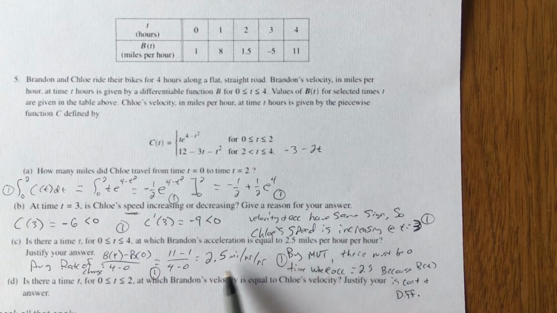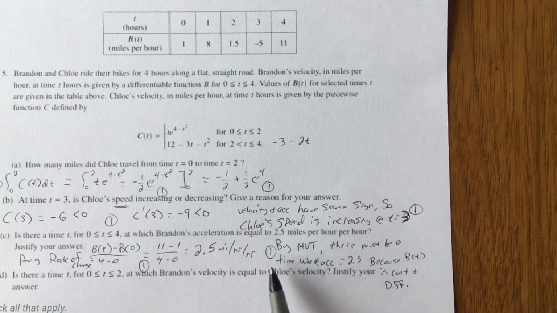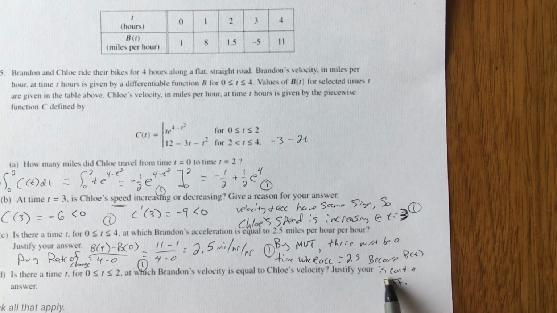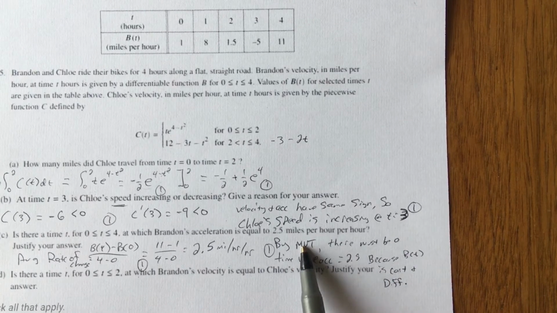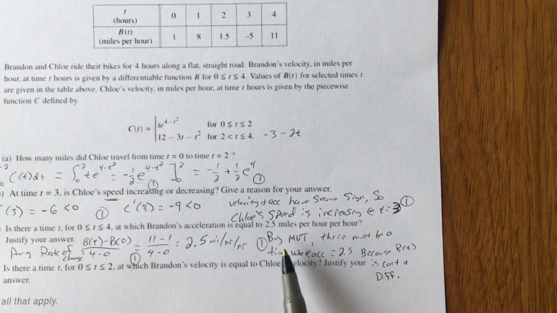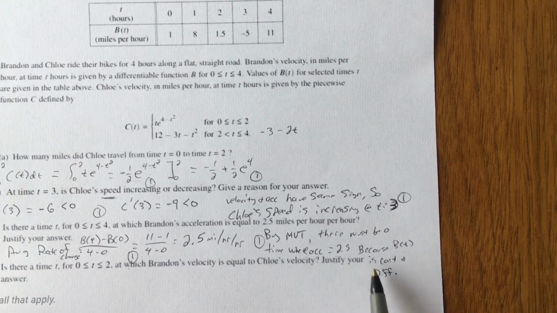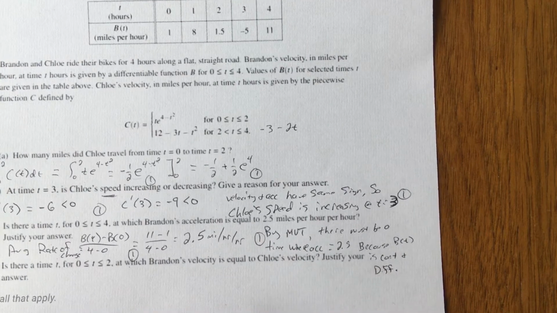And then just that alone doesn't prove it. We have to say why that matters. And so since B of t is continuous and differentiable, the mean value theorem would guarantee a time for that. If you just say mean value theorem, I don't know if that's going to give you the full credit or not. You probably have to say something about continuous and differentiable too. Okay, but a point there.